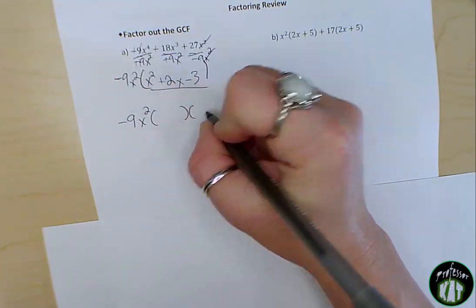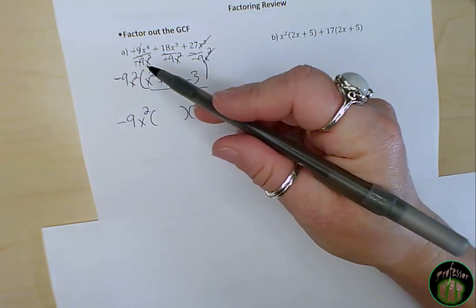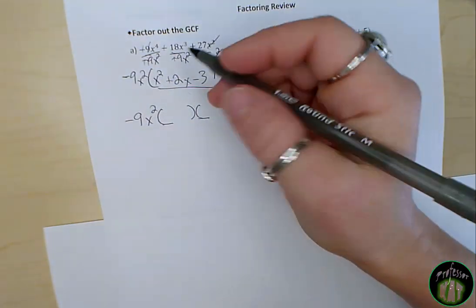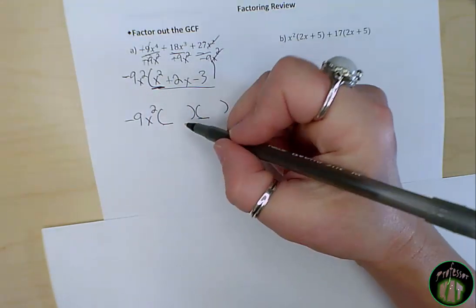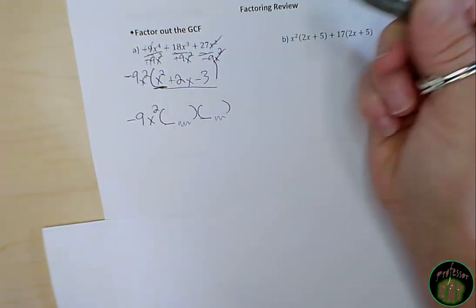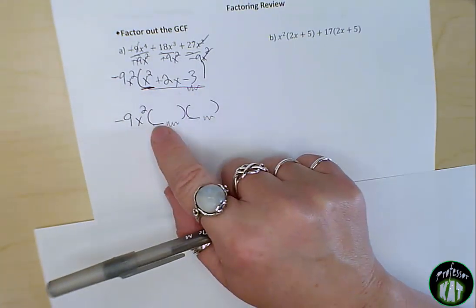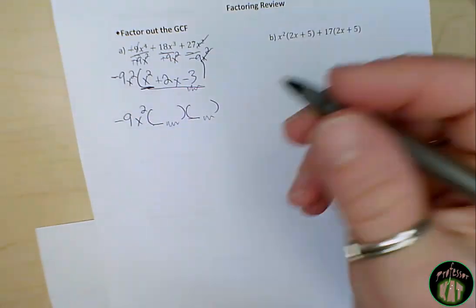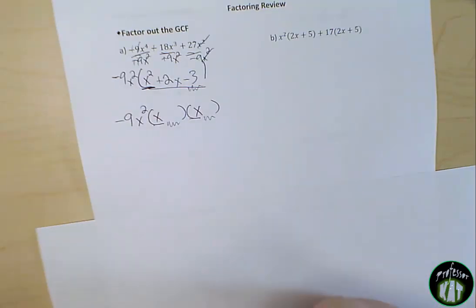So the first thing I'm going to do is draw my parentheses. When it comes to factoring trinomials with a leading coefficient of 1, remember, the first spots in these parentheses need to multiply to get the first spot in this trinomial. The last spots in the parentheses need to multiply to get the last spot in this trinomial. So we need to think, what times what gets us x squared? Well, the only thing that's going to get us x squared is an x times an x. x times x is x squared.